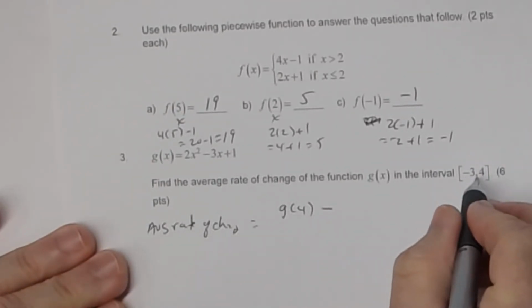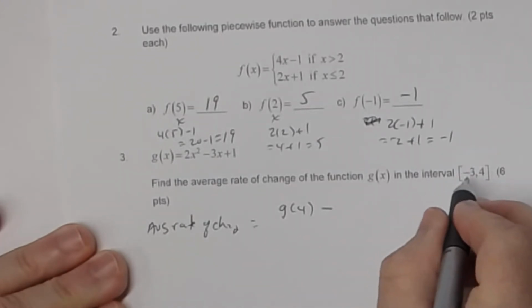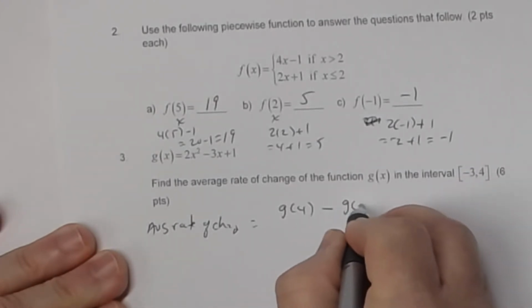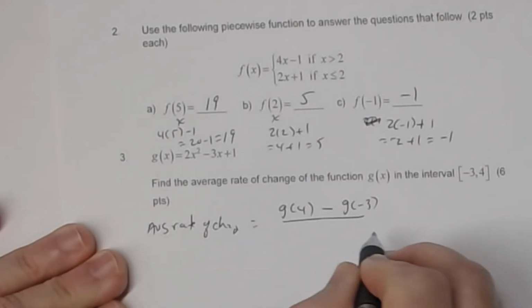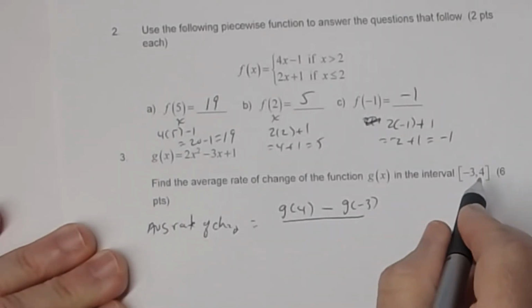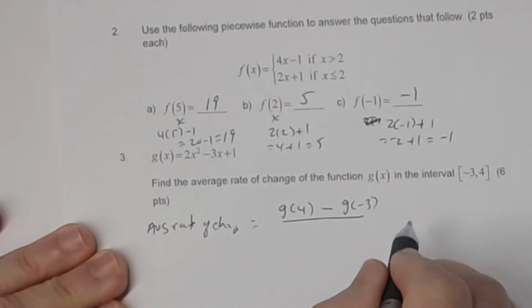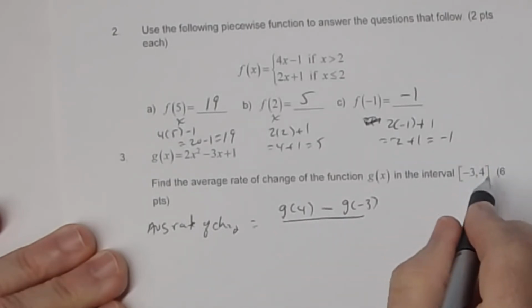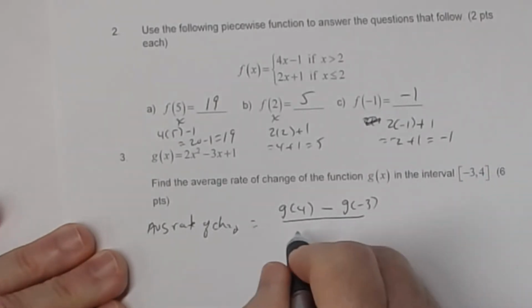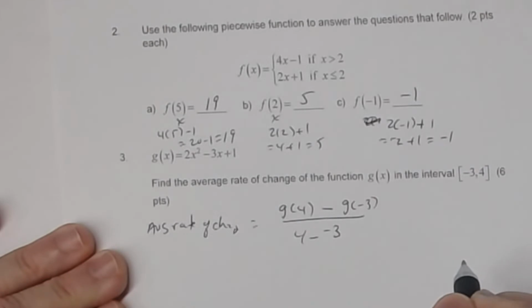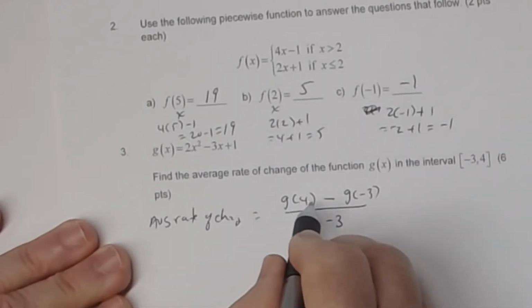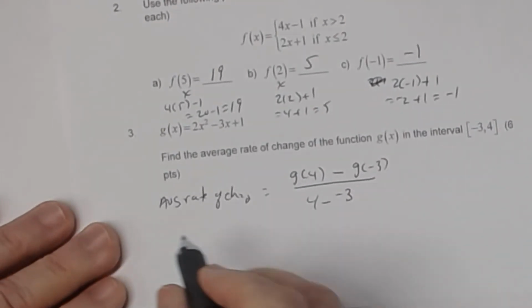So the y value corresponding to 4 is this one. You're going to subtract the y value corresponding to negative 3. So that's what you're going to put in the numerator. And then the denominator, you're going to say 4 subtract a negative 3. Keep the order. Since you started here, you're going to start down here. So you can say 4 subtract a negative 3. And then you got to find what g of 4 is and what g of negative 3 is. So you got a little bit more work to do.